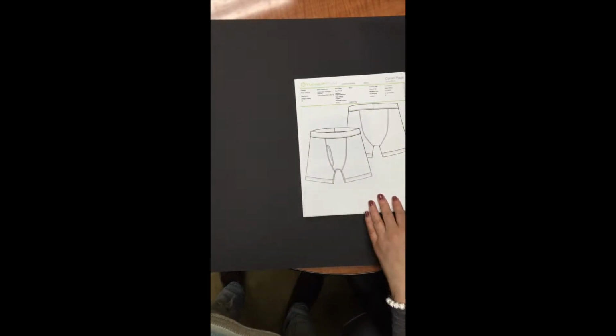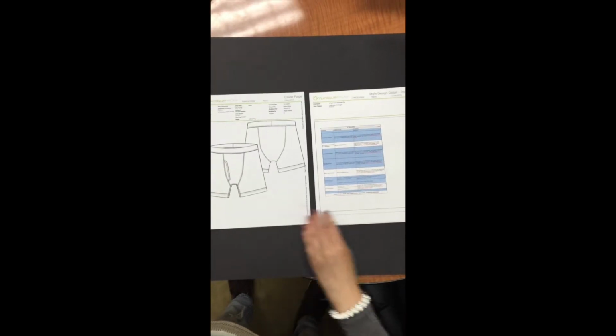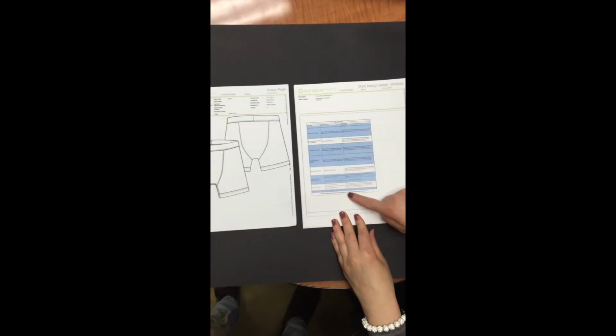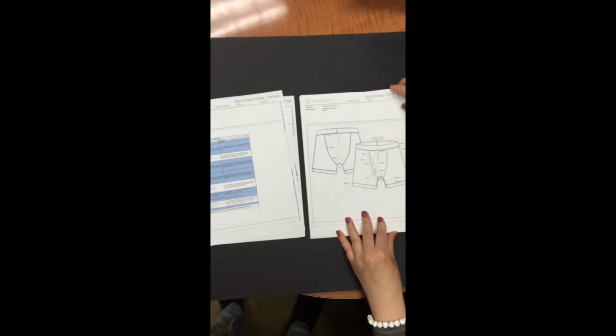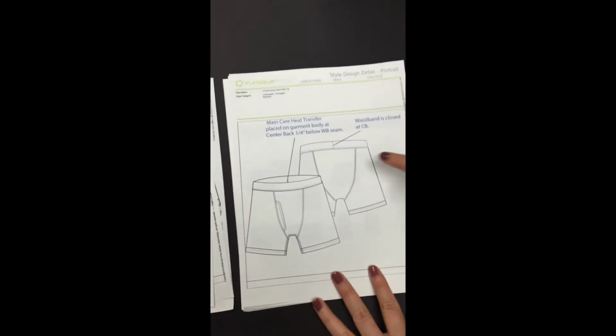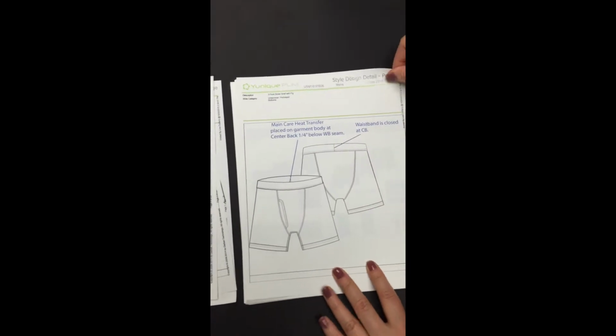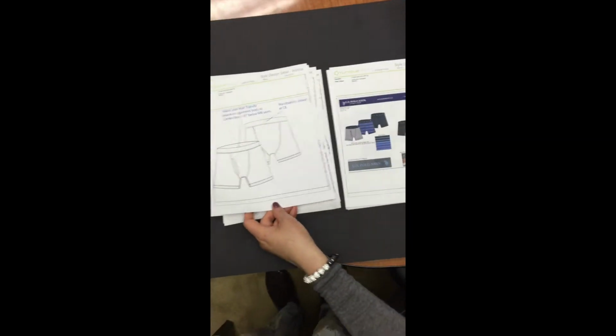So your first page is your CAD, and then into the construction. And in the construction you'll also find any pertinent information, like for this style it must have front matching, stripe or prints, as well as how to construct the garment. Measuring guideline. Now here's our details. This is where we'll put placements. So this is, for instance, the heat transfer placement, where you should close the waistband, etc.